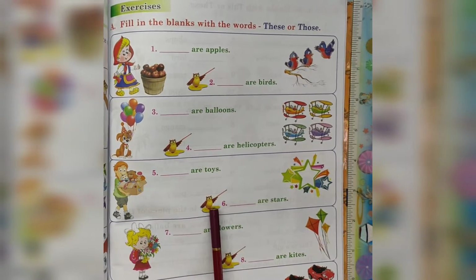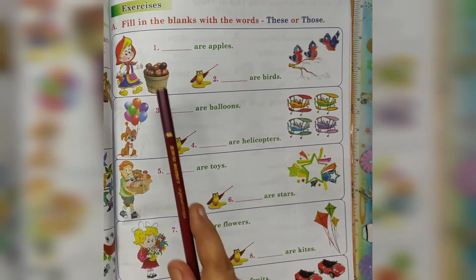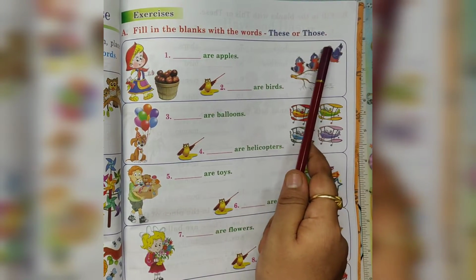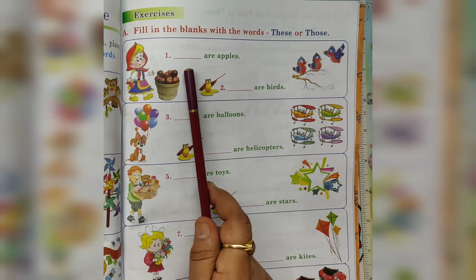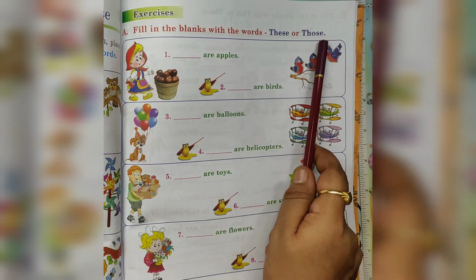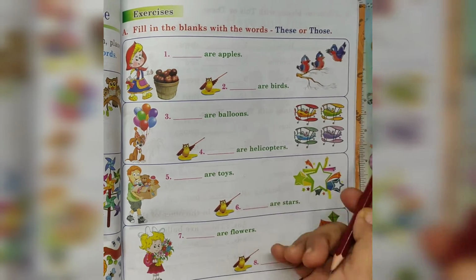This is for first grade students, English grammar. Fill in the blanks with the words these or those. These, nearer, plural object. Those, distant, plural object.